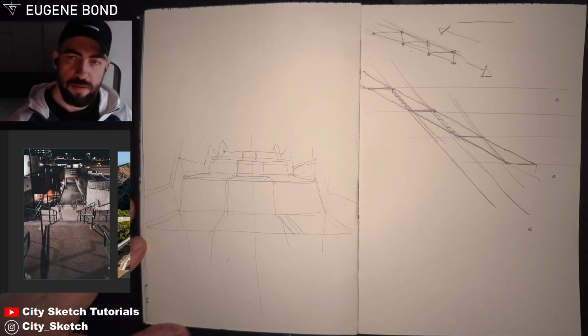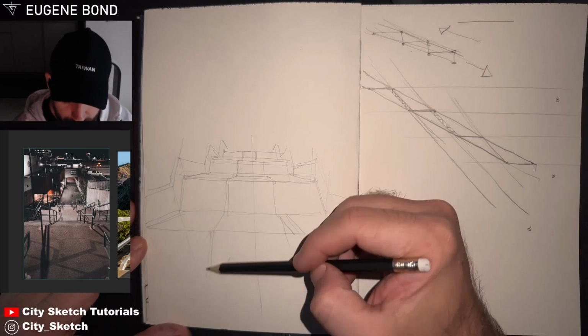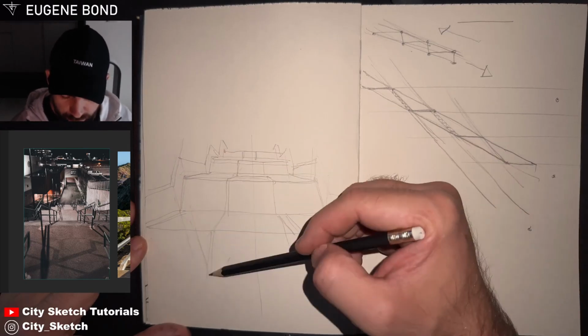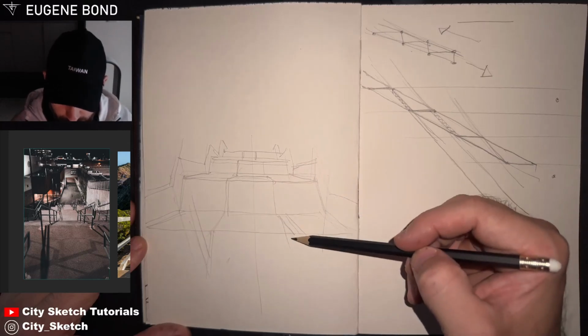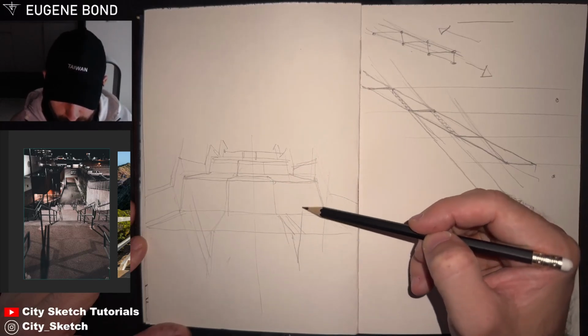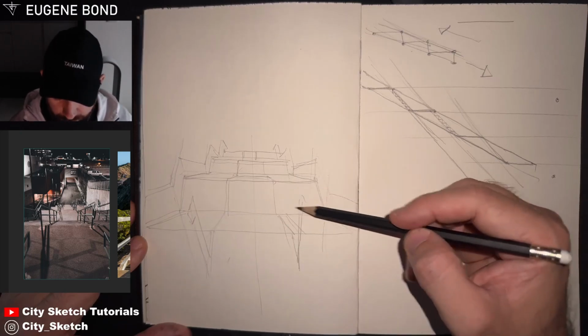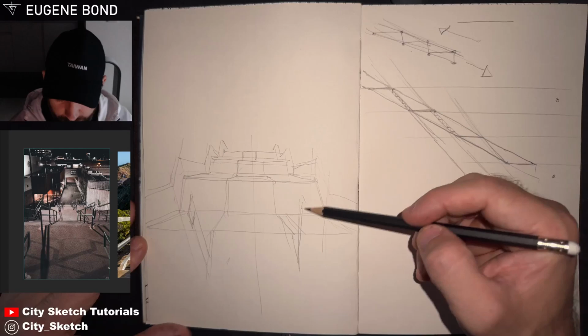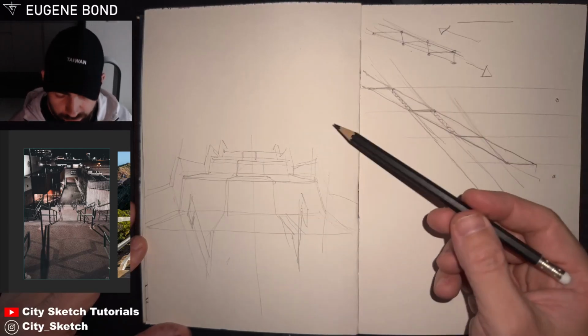It's just a little sloppy and loose, and will require some refinement and adjustment later when I make a perspective grid.